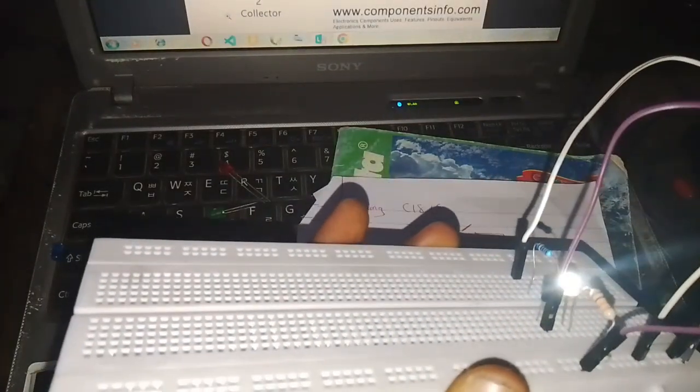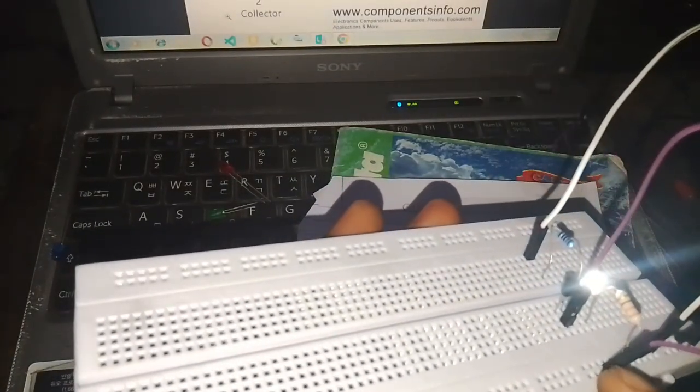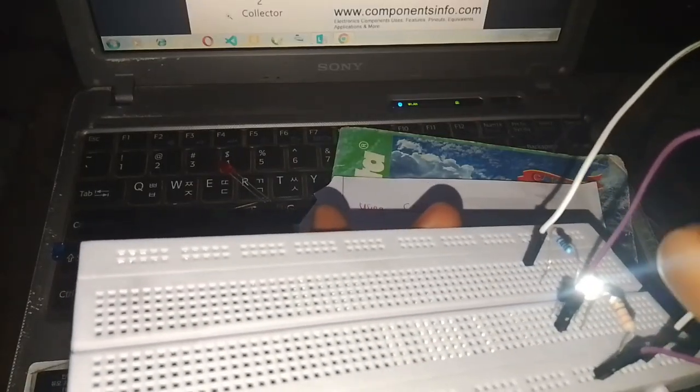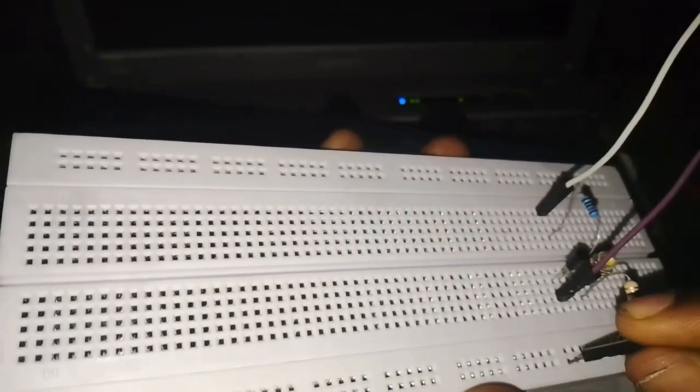But now let's see what happens if I put the emitter at 5 volts and the base also at 5 volts. Now the emitter is at 5 volts and the base is also at 5 volts. Can you see what happened? It did not turn on, because the difference between them is 0 volts. But let me put it back. The emitter should go back to 0 volts.